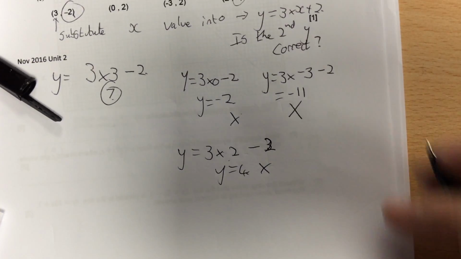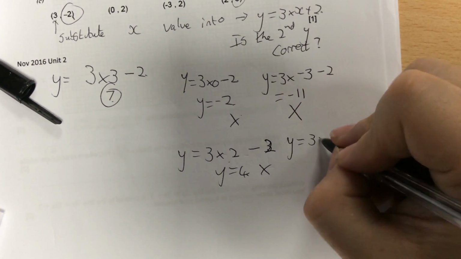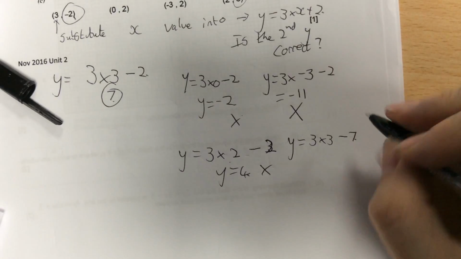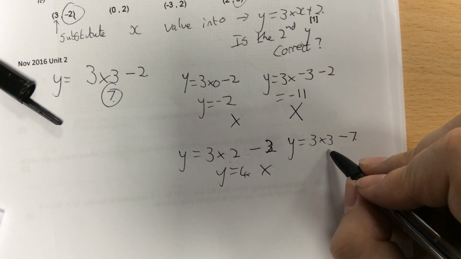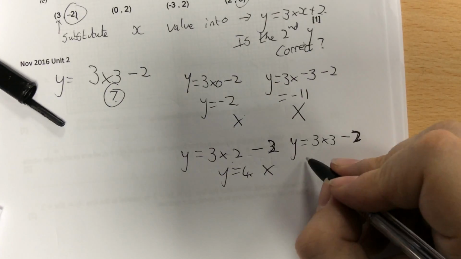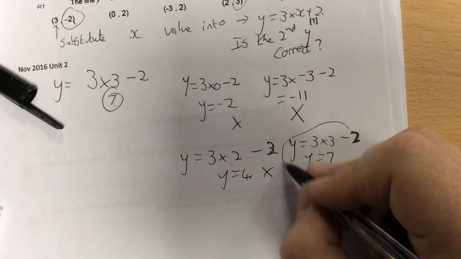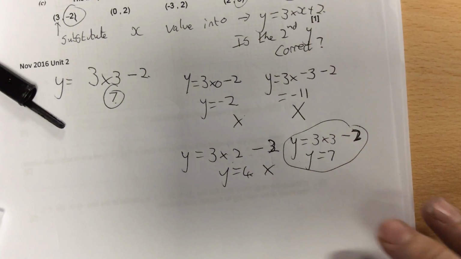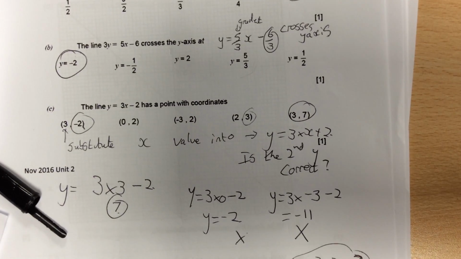And last but not least, it must be this one. y equals 3 times 3, take away 2. 3 3s are 9, take away 2, which is 7. And there is 7 in the circle, so 7 is the correct answer.